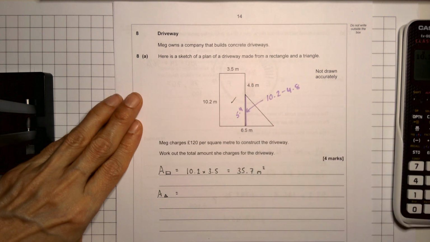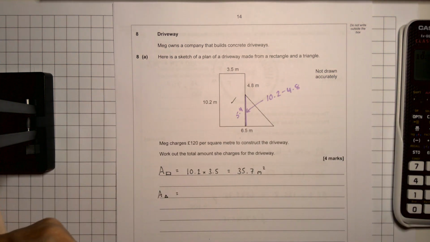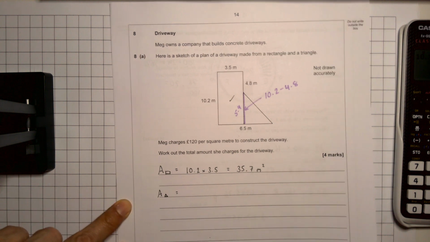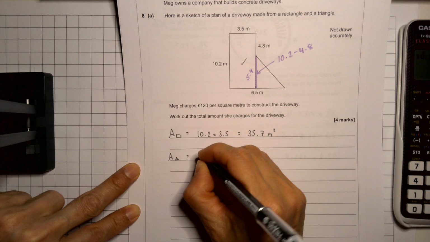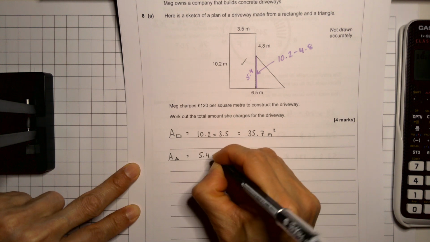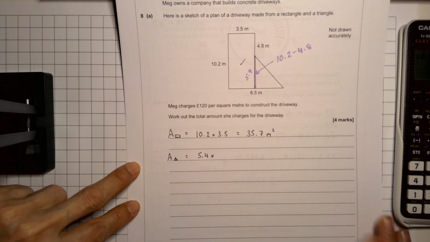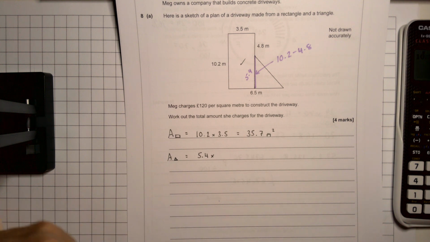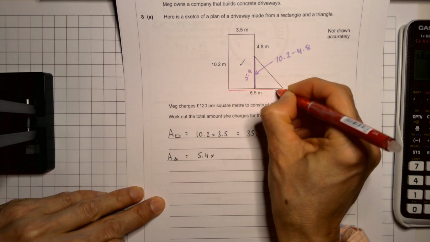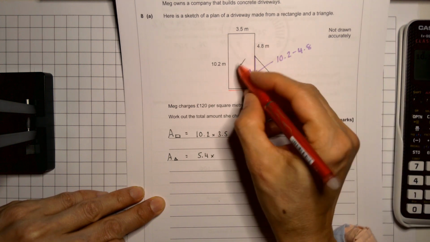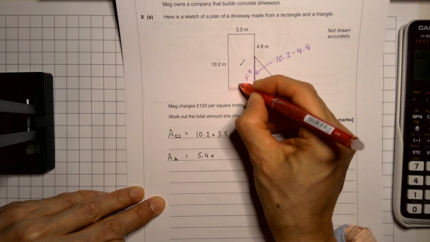Once again, use black pen in an exam, but for this it's just to highlight what we're doing. So at the moment, I know the height of mine is going to be 5.4. I now need to work out the base. Like before, they tell me that from here all the way to there is 6.5. I know that this bit here is 3.5.